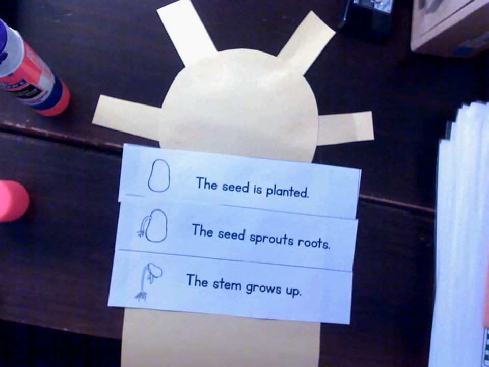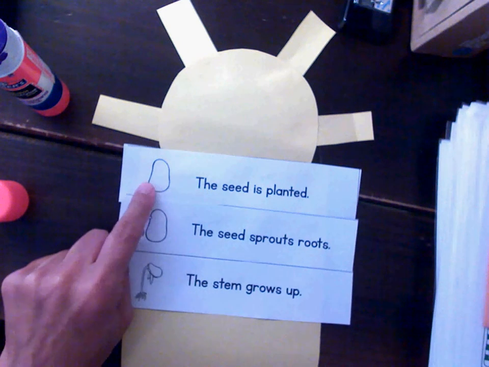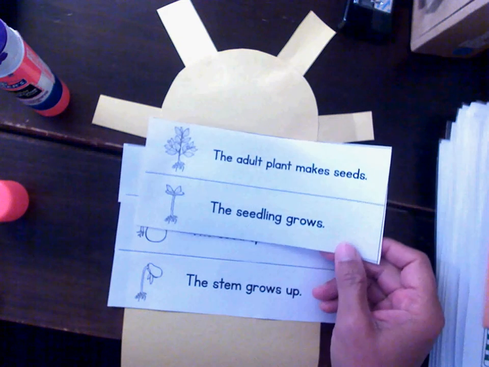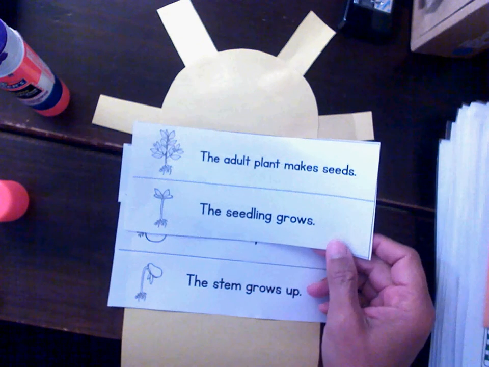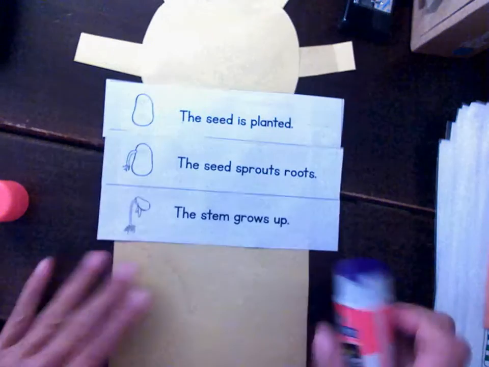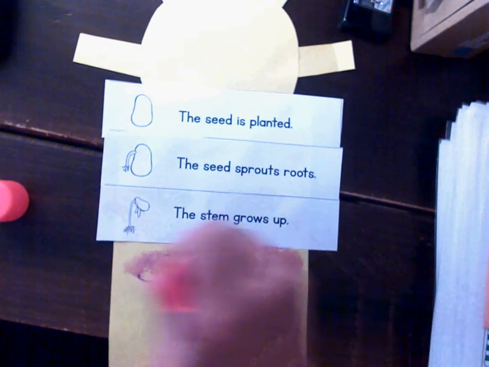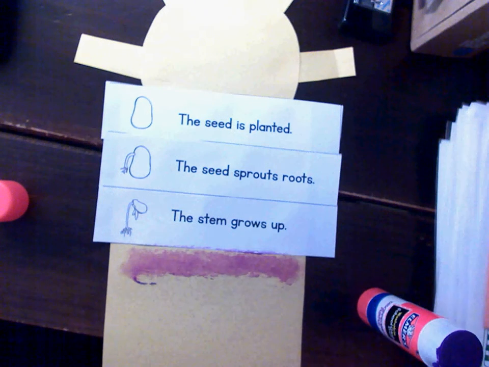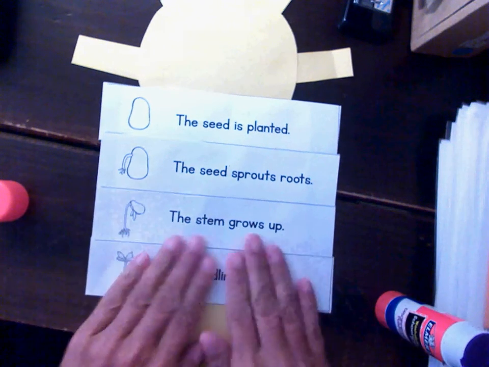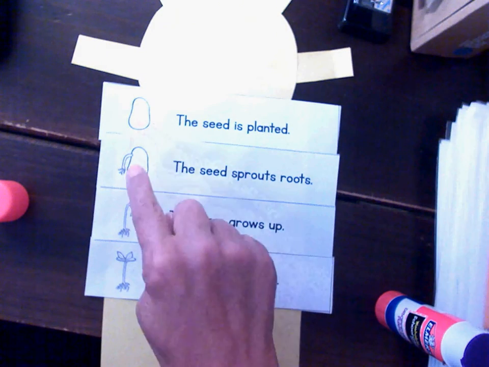Okay, we have the seed. The seed sprouted its roots. The stem's starting to grow out of the dirt. What comes next? Is it a seedling or an adult plant? Oh, we can't trick you, boys and girls. It's the seedling. That's right. Now you should have all of these pieces cut. So we're going to glue the final pieces on to our life cycle craft. So remember, the next piece that came is the seedling. So you saw seed, roots, stem, seedling.